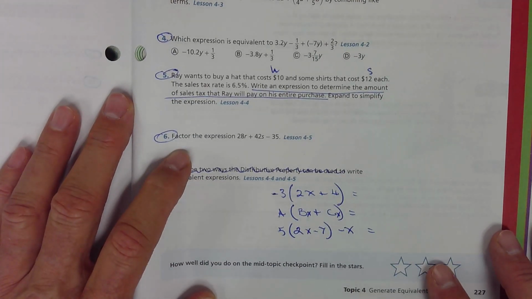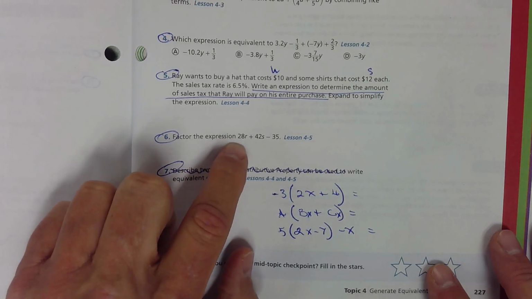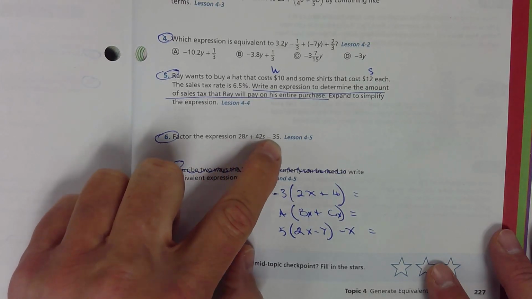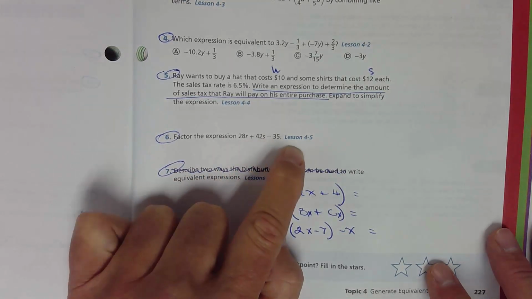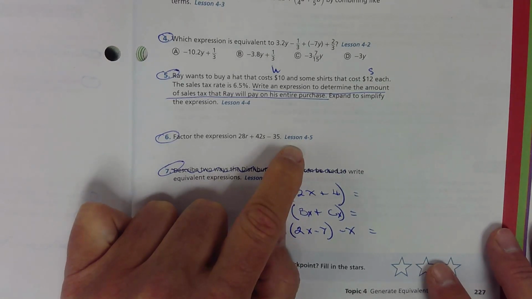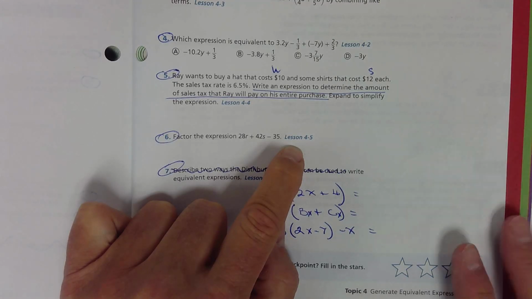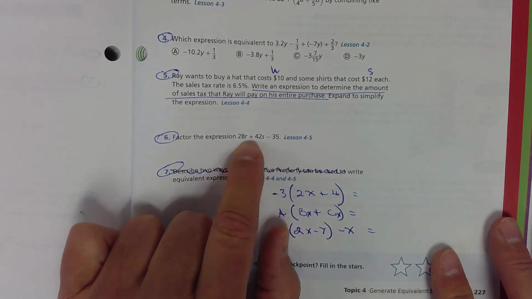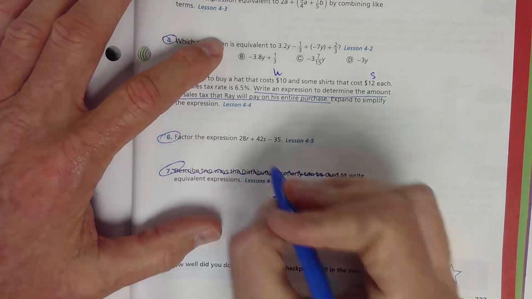And number 6 is factor the expression 28R plus 42S minus 35. Now, in the lesson that we just graded, some of you were not using parentheses when you're factoring things out. I think there was a couple of you that didn't. So always use parentheses when you're factoring something like this.